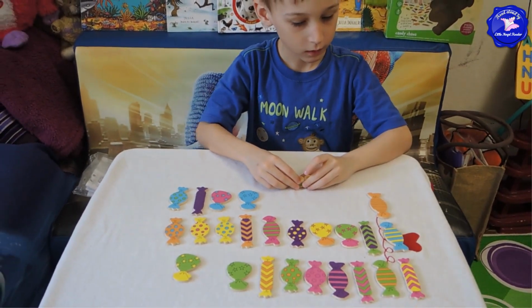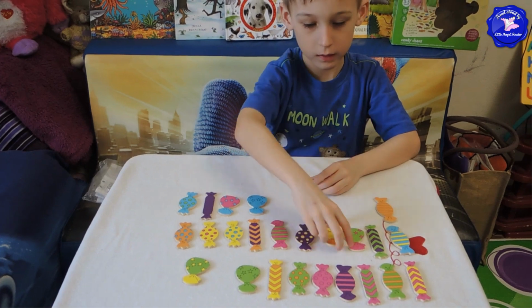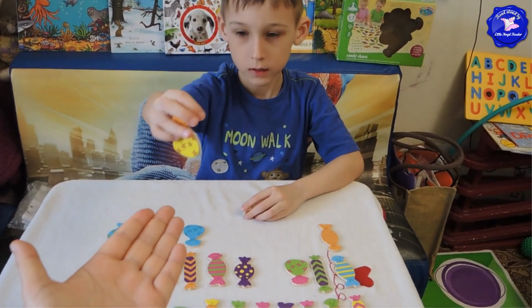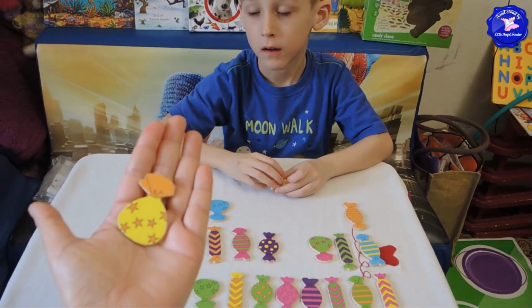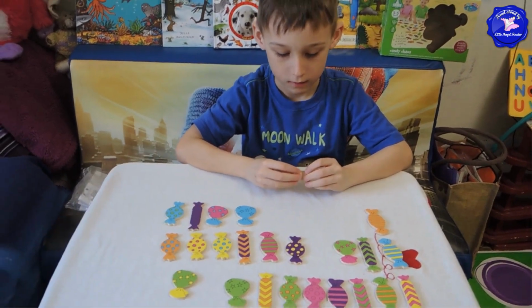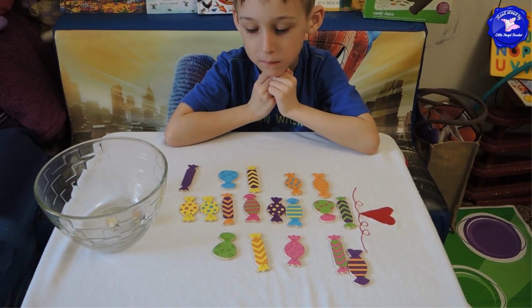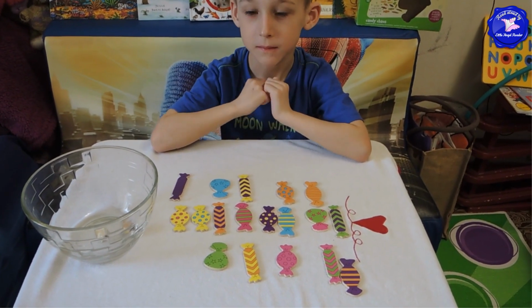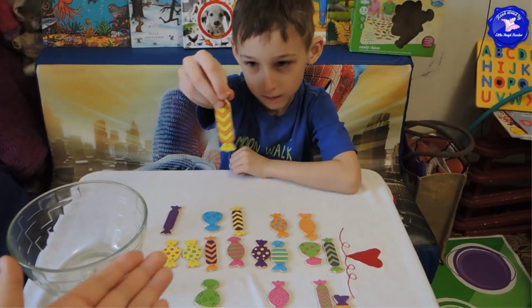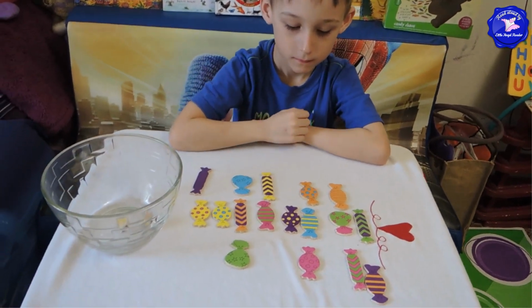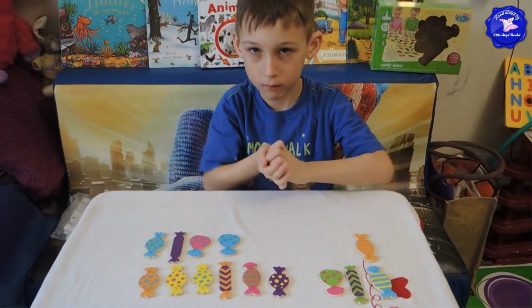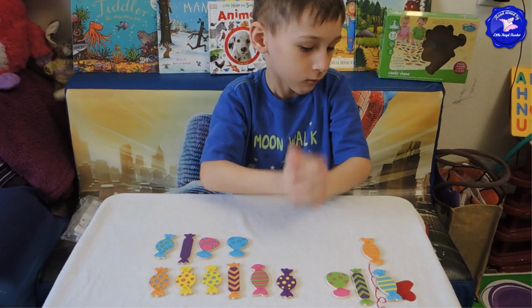Can you find a candy that is yellow and orange? Please give me this candy. Yellow and orange candy. Yum, yum. Orange and yellow. Do you see an orange and yellow candy? Okay. Thank you, Max. You're welcome. Okay, throw the dice.